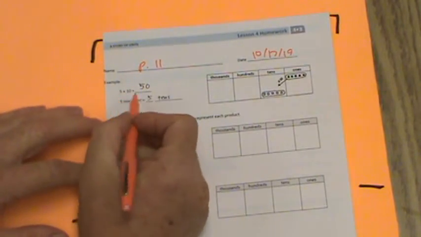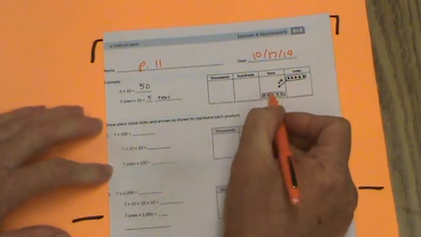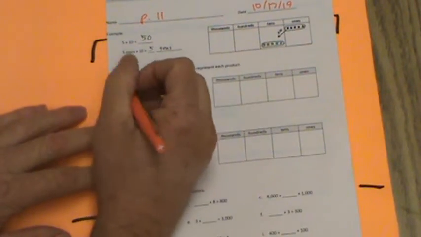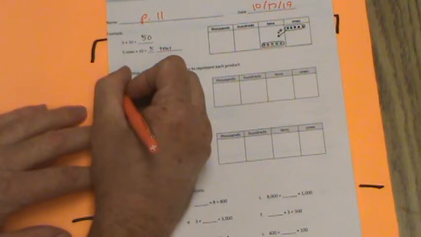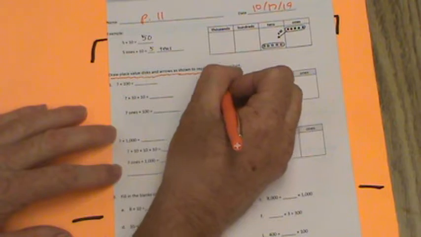So our example was 5 times 10. 5 ones times 10 equals 5 tens. There's our 5 ones. Times 10, we got 5 tens. Let's continue down here. It says, draw a place value disk and arrows as shown to represent each product.